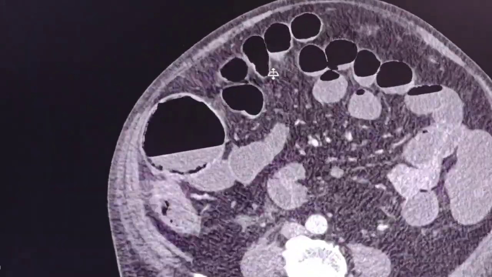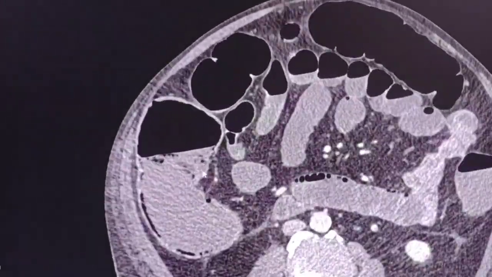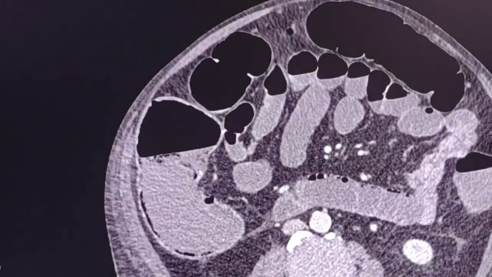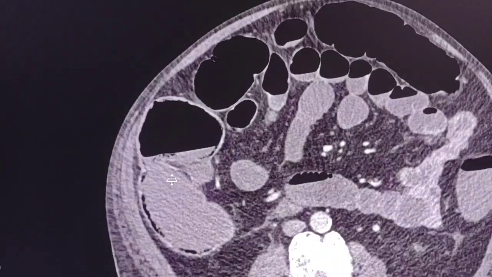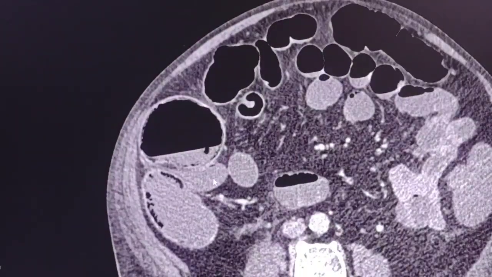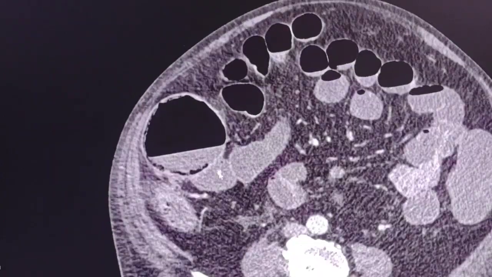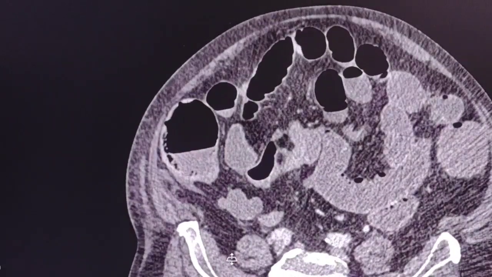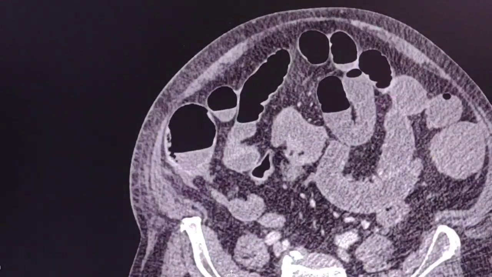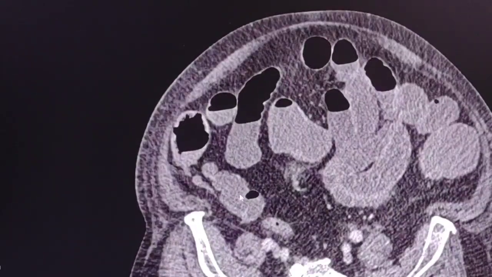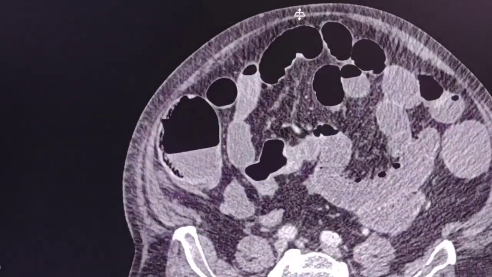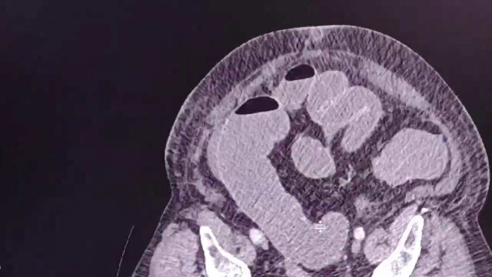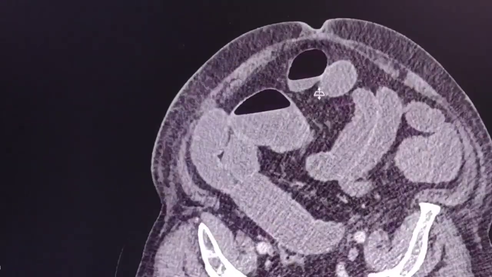What else? At this point is the ileocecal valve, which is normal. Here is the terminal ileum. But anyway, due to the significant dilatation of the rest of the large bowel, the small bowel is also dilated and it shows some air fluid levels. As you can see, all this is a small bowel.